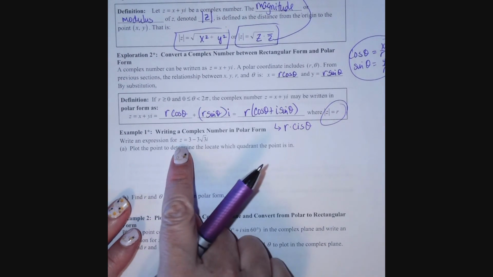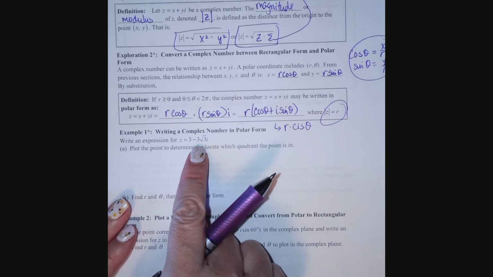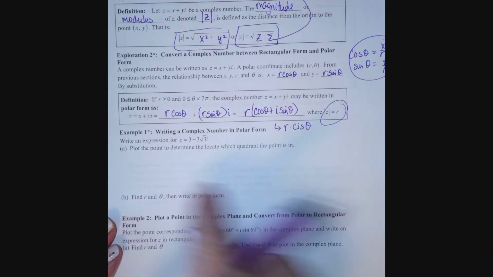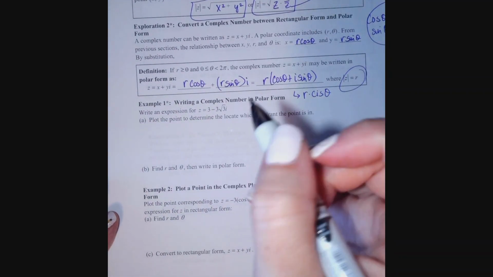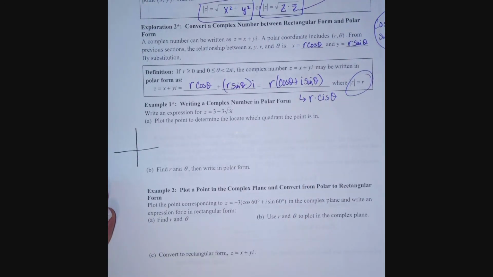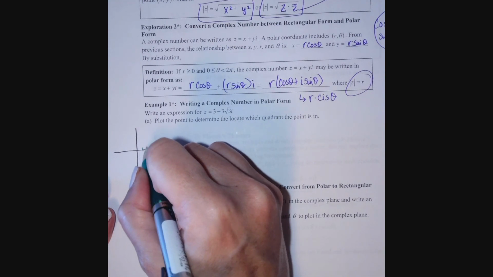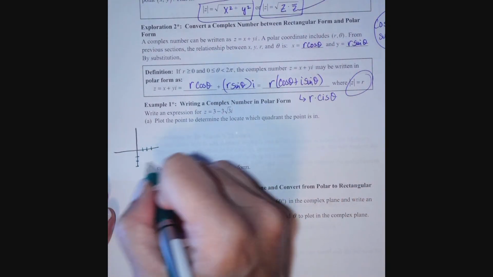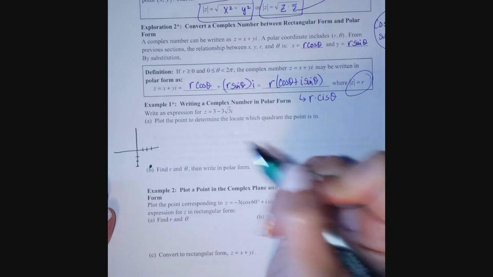Okay, write an expression for z equals 3 minus 3 square root 3i. First, we're going to plot the point to determine which quadrant we are in, and then we're going to find r and theta so that we can write it in polar form. Well, if I plot the point, my real part is a positive 3, my imaginary part is a negative 3 square roots of 3, so that's going to be a little bit further down than it is out. So my point's going to be down here.